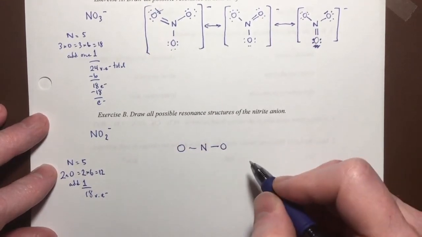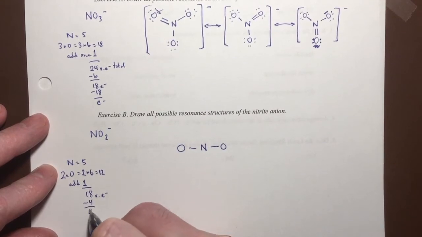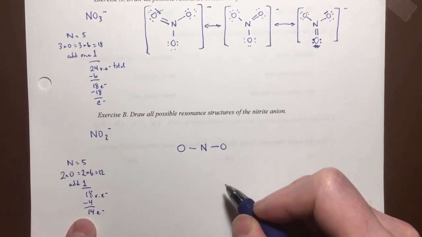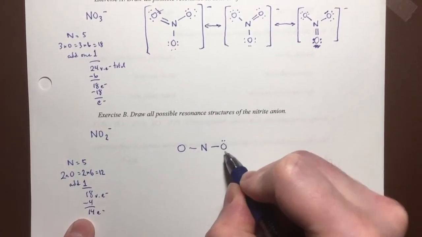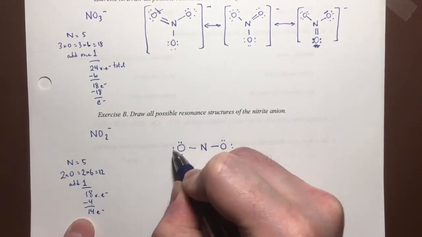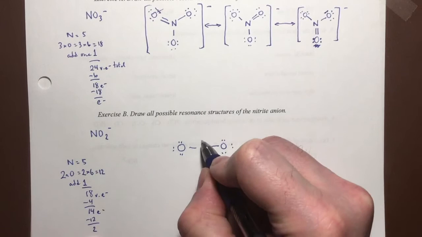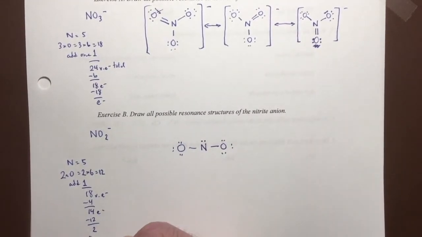I've just used 2, 4 for my skeleton. So I got 14 left. 2, 4, 6, 8, 10, 12. Oxygens are satisfied. I have 2 left. Where do they go? They have to go on the central atom. I've used all of my electrons.